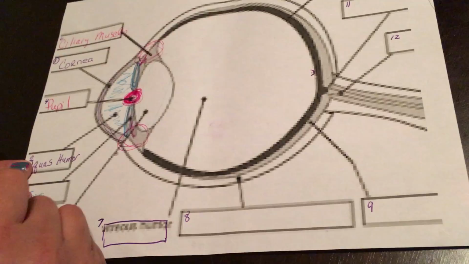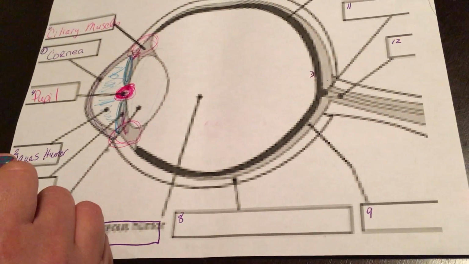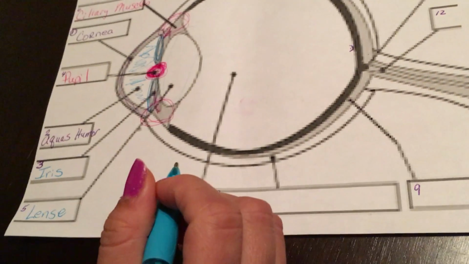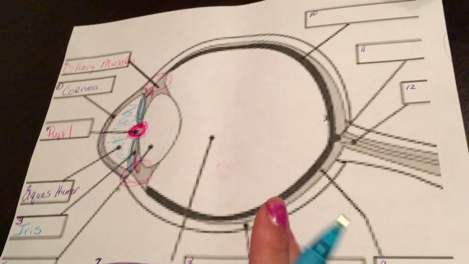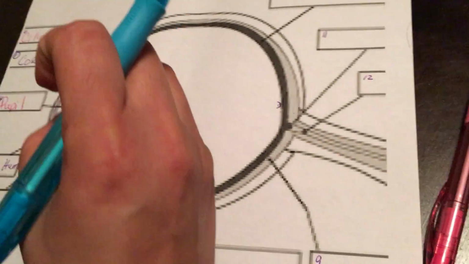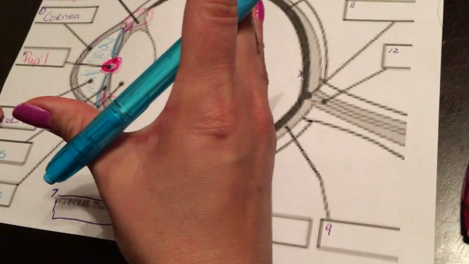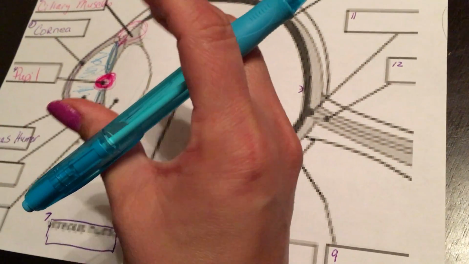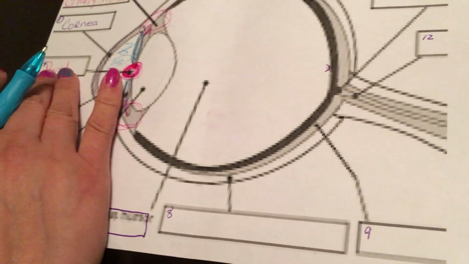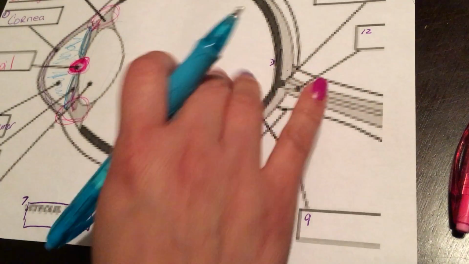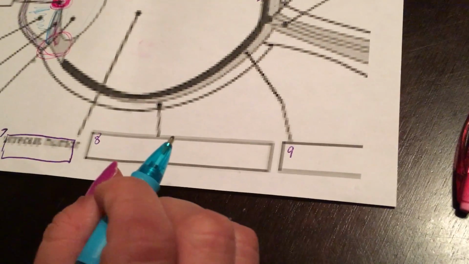This is the lens, and the lens is actually what gives you the secondary refraction after the cornea, which makes it either enlarge or contract to control the amount of light going into the eye.